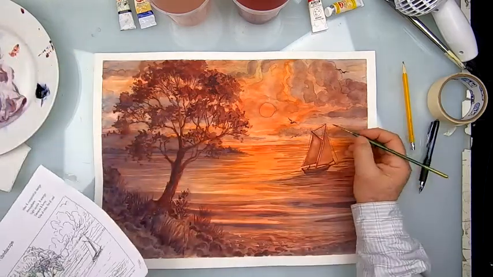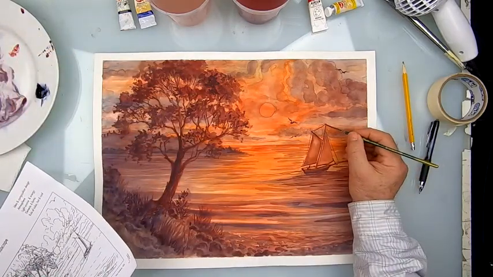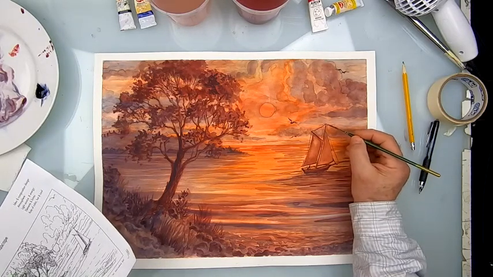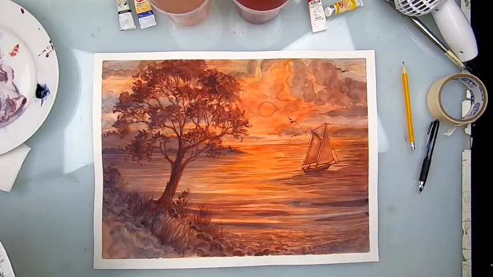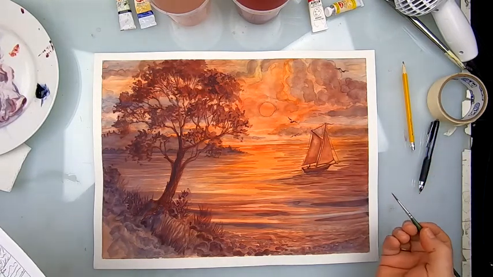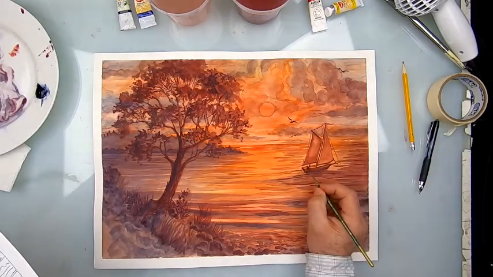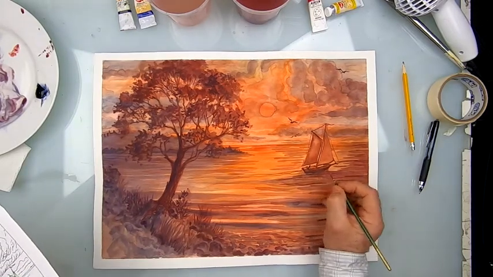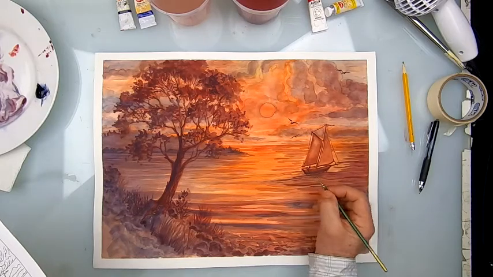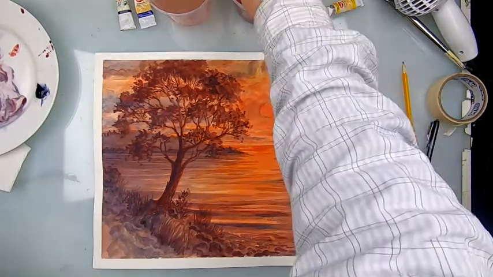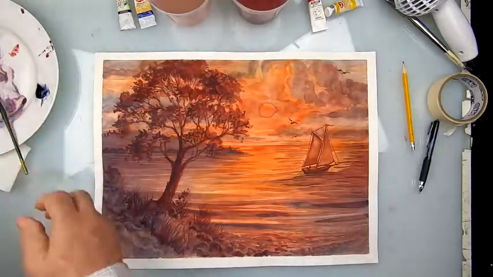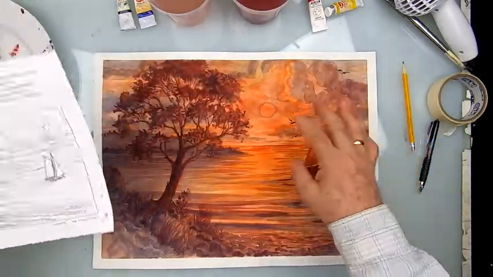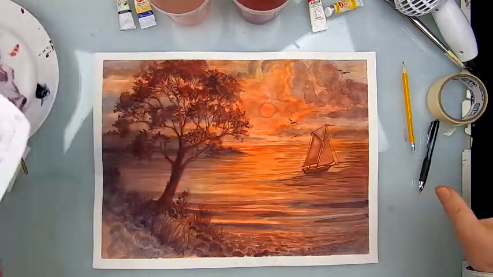Put a little pendant on the sailboat. Okay. Focused light. There we go.